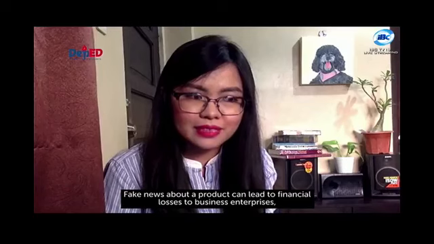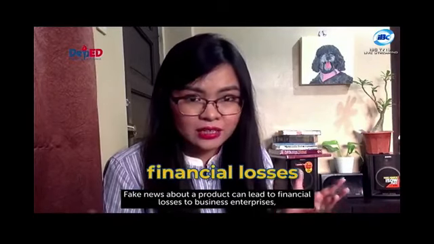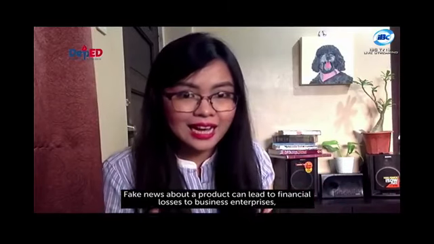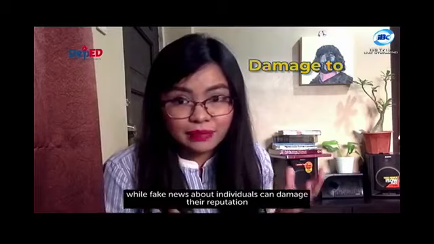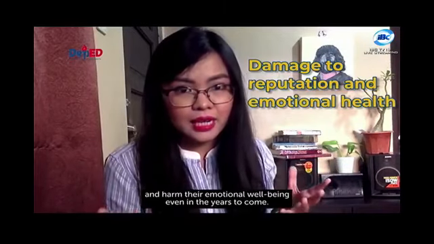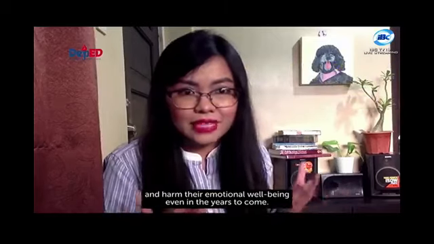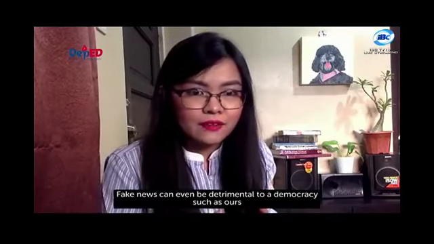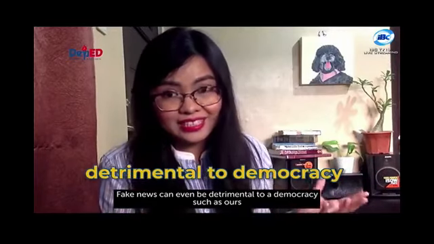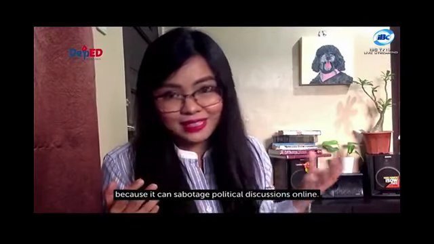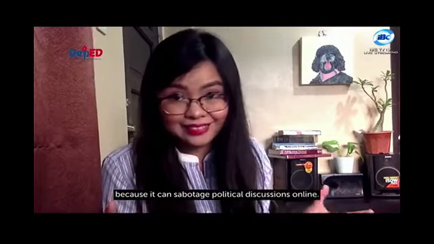Fake news about a product can lead to financial losses to business enterprises, while fake news about individuals can damage their reputation and harm their emotional well-being, even in the years to come. Fake news can even be detrimental to a democracy such as ours, because it can sabotage political discussions online.